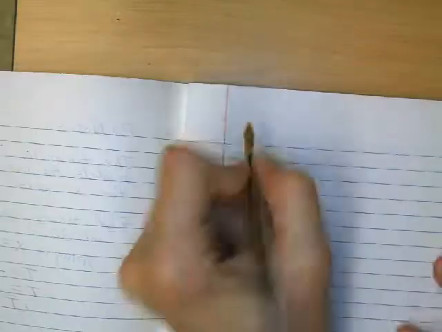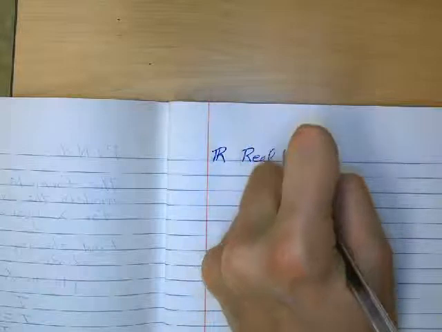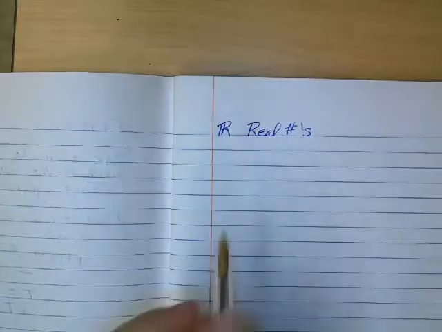Okay, then the book, this section 1 also talks about the real number system. Real numbers. I know you guys have heard of this before, so it'll just be a quick review of it.